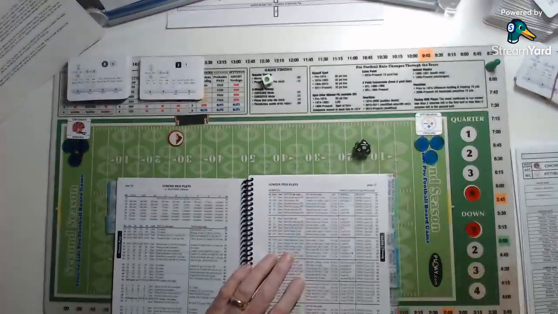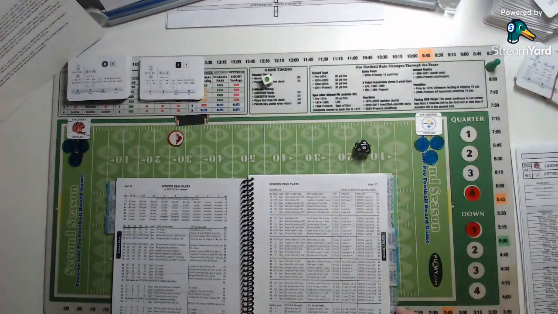And now we've had the light failure as well. Getting everything here at the Three Rivers Stadium.